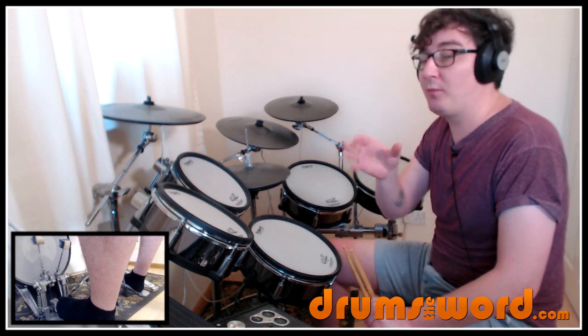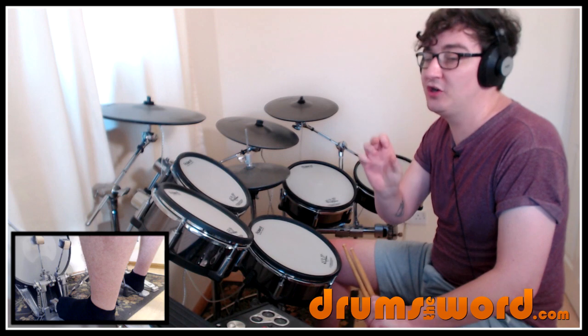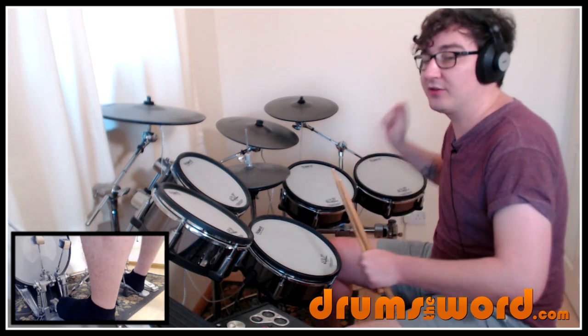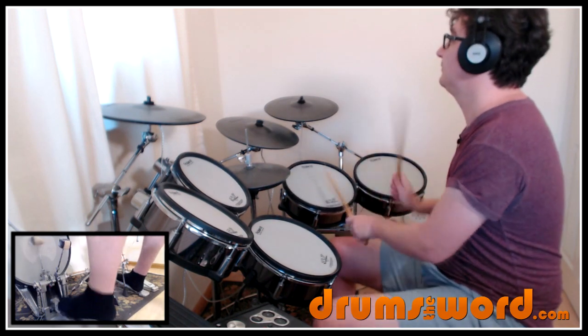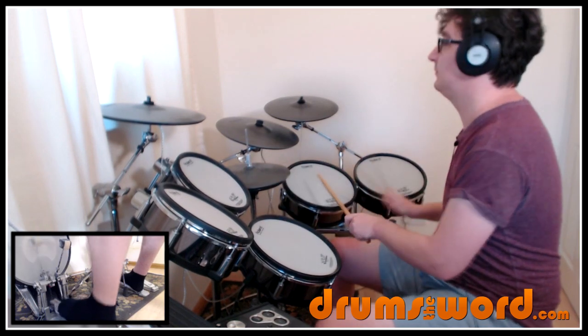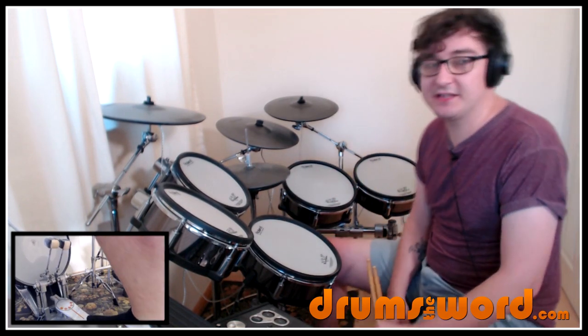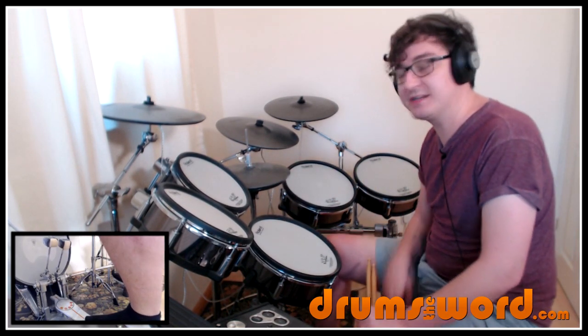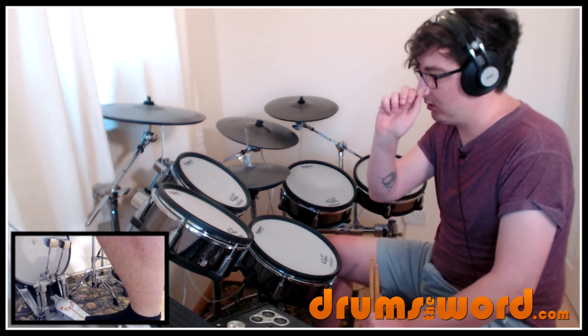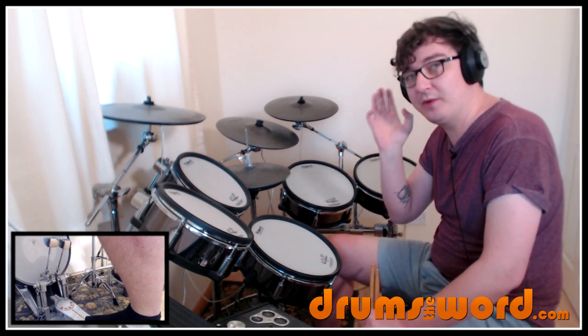Then we go on to bridge 1 where it continues for one more line, and it's bars 2 and 3 where he plays the "and a 3" in both of them. Or at least that's what I'm hearing. I must admit the floor tom is quite low in the mix on the recording, so it's quite hard to hear when he's playing it.